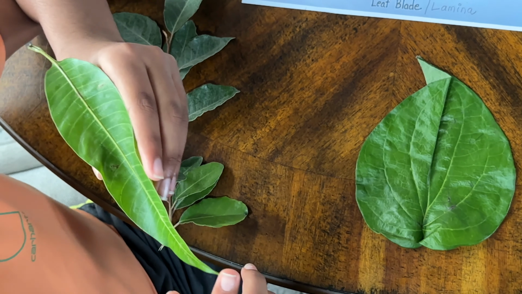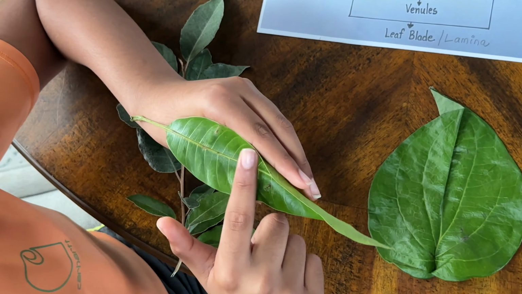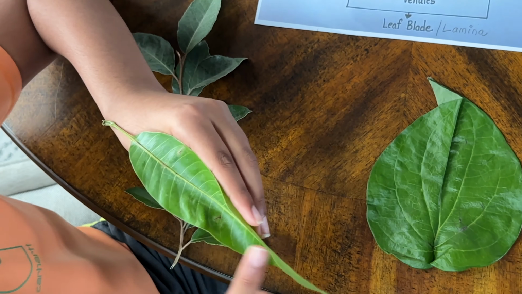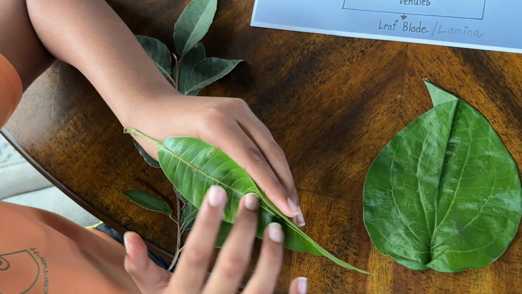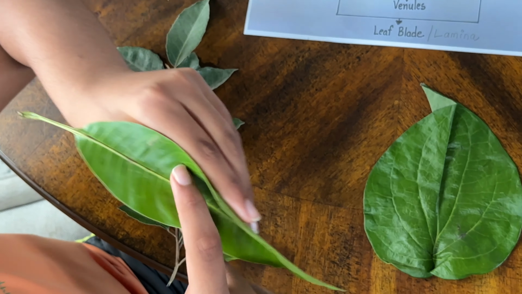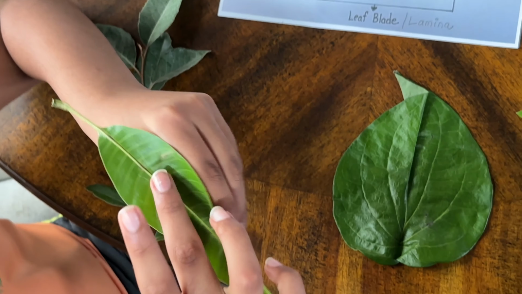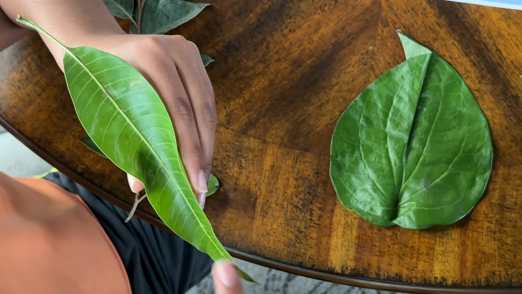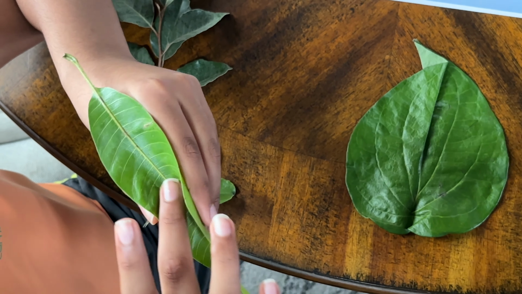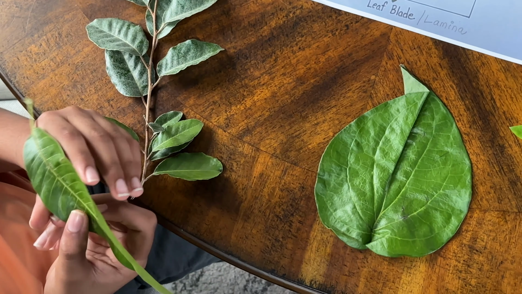Whereas when we're comparing the margin to the tip, the margin has this waxy outer layer that gathers all the water in the center, and due to the structure of the leaf, it curves the leaf so that the water falls out like this, and this creates a waterfall type of system that immediately makes the water go out of the leaf. And next we're going to move on to veins and venules.